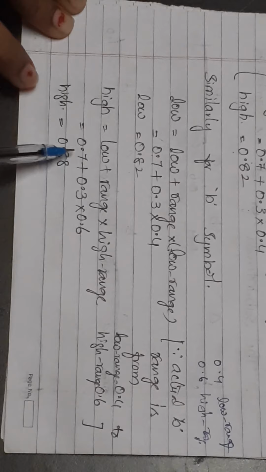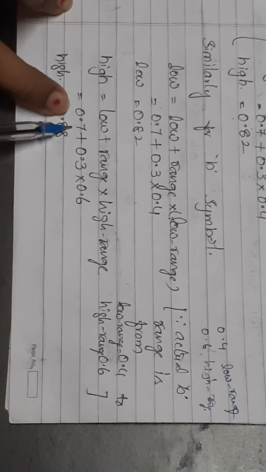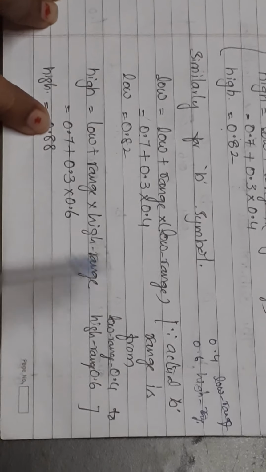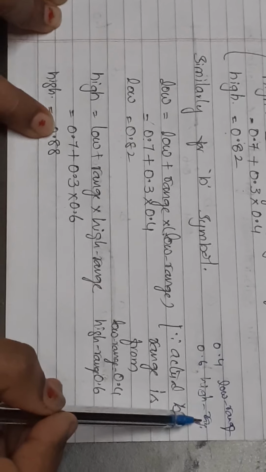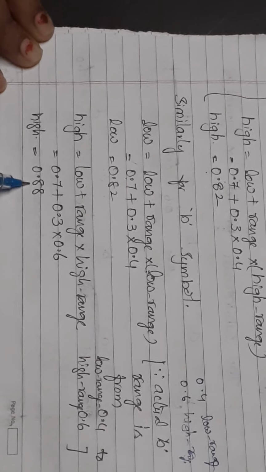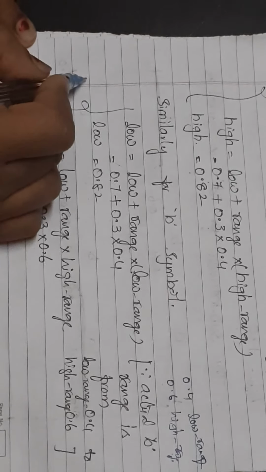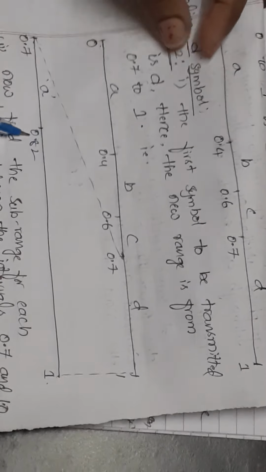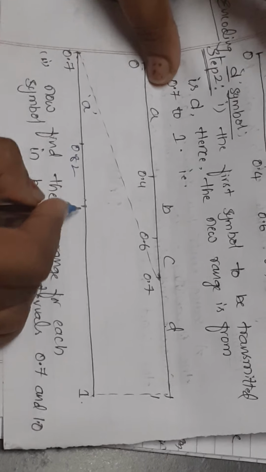Similarly for the high interval, 0.7 is your low value plus the range, as usual 0.3, times the high range. The high range is the high interval of b. After calculating this value you will get the high interval 0.88. These steps calculate the subintervals for b. Here 0.82 is your low interval and then you got 0.88. So 0.82 is the low interval and 0.88 the high interval, and this interval indicates the b bit.